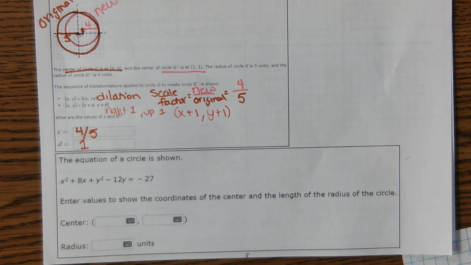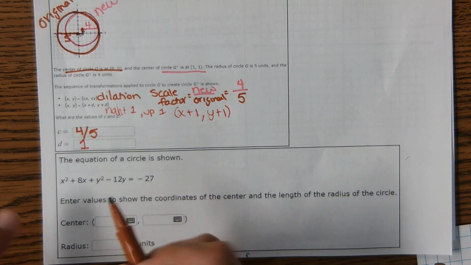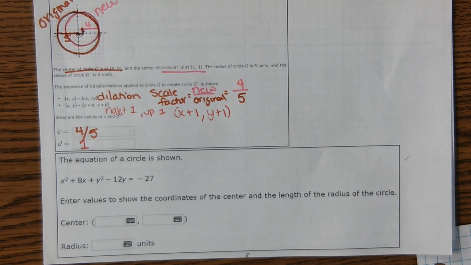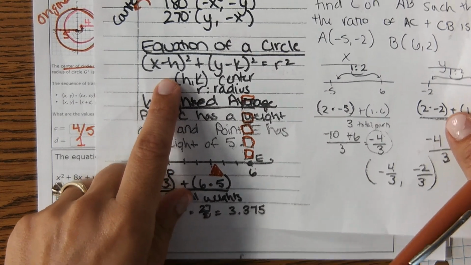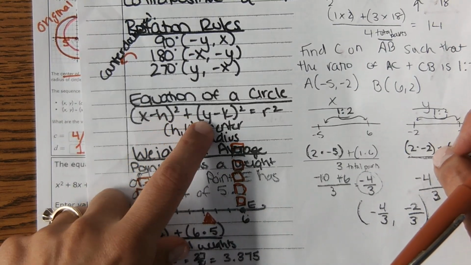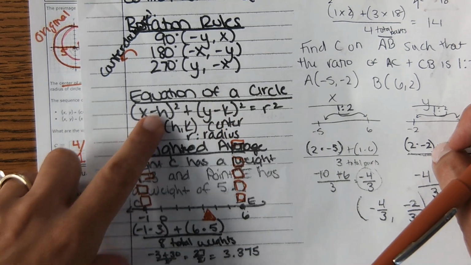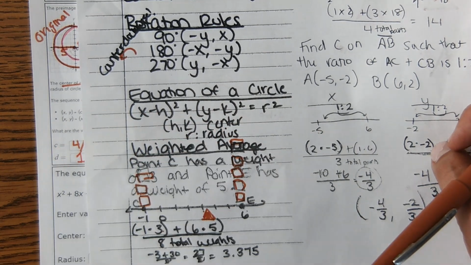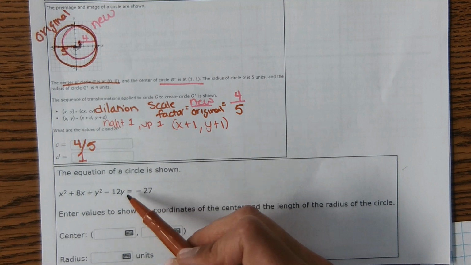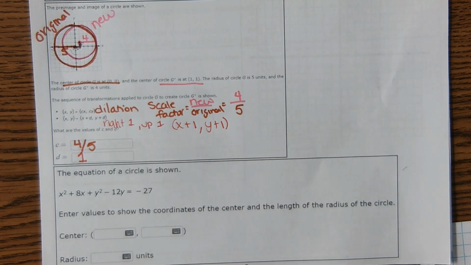Okay, so the next one, the equation of a circle is shown. I told you that there would definitely be questions on the equation of a circle. The equation of a circle that is most familiar to us is this one right here: (x minus h) squared plus (y minus k) squared equals r squared. From there, you can easily pull out the center and the radius. However, this one is not in that format yet, so you have to put it in that format.